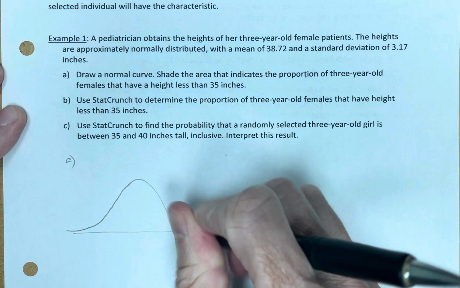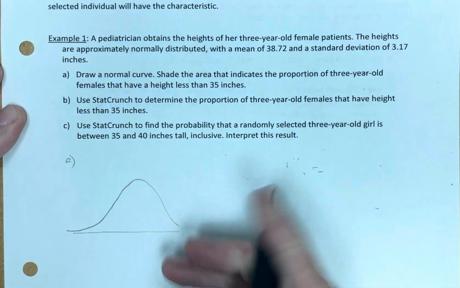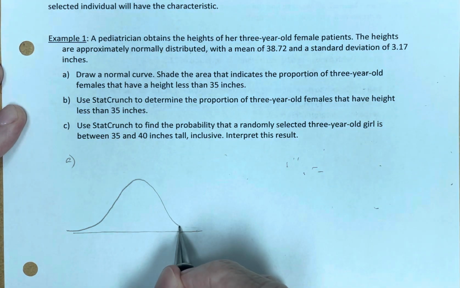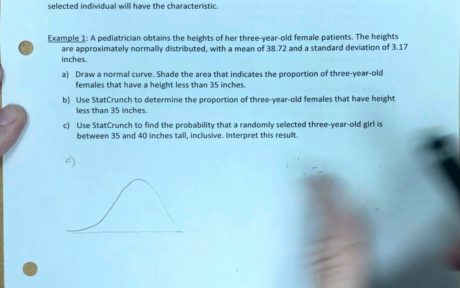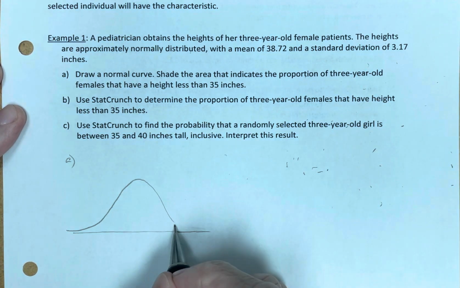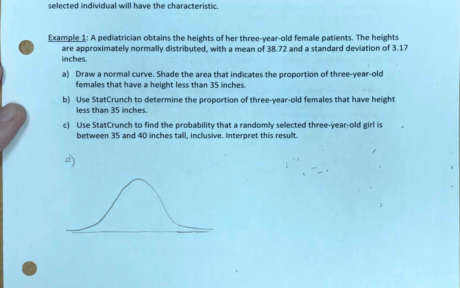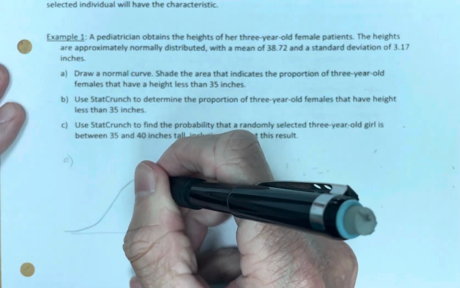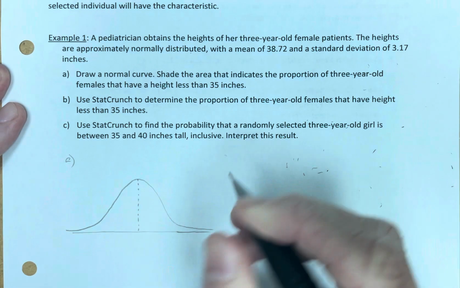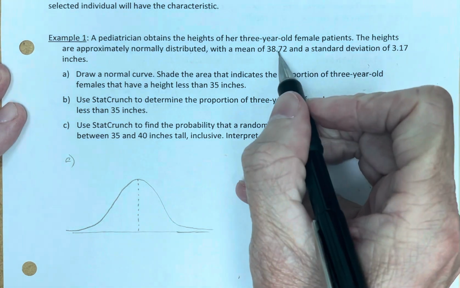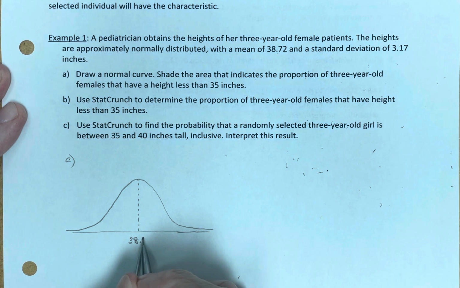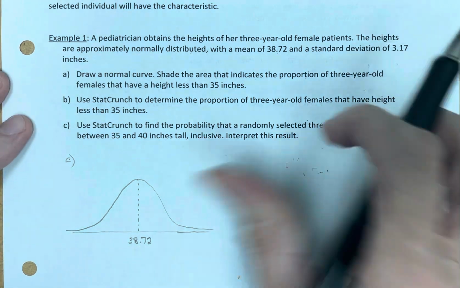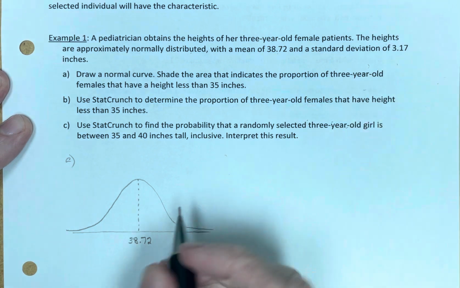That's an okay drawing. We're not looking for perfection. By no stretch of the imagination is my drawing perfect. There's the normal curve. We have a mean right in the middle of 38.72 inches, just a little over 3 feet, with a standard deviation of 3.17.